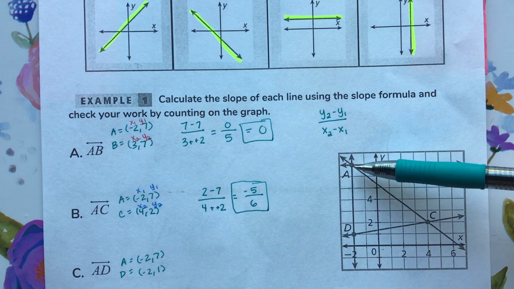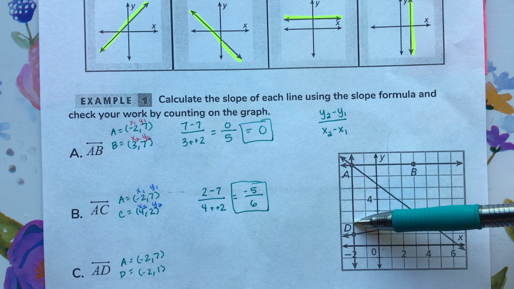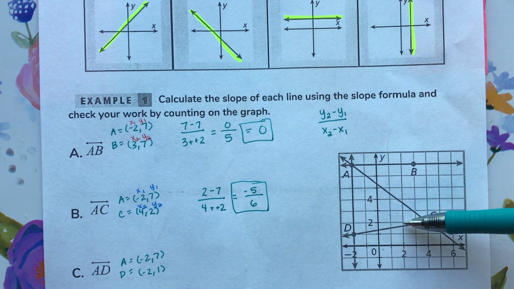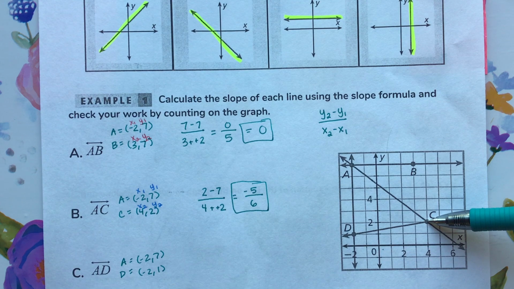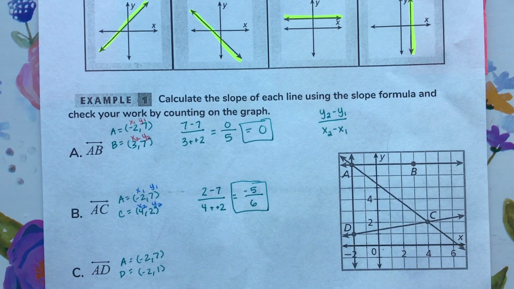So let's go down 5 from A and over 6 and see if that gets us on point C. So down 5, 1, 2, 3, 4, 5, and over 6, 1, 2, 3, 4, 5, 6. Yes, so I know that I'm correct because they both fall on the same line, and I counted it, and that is how I got from one point to the next.